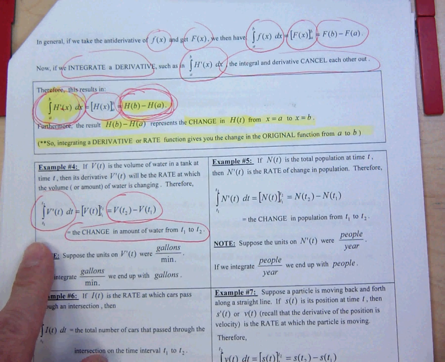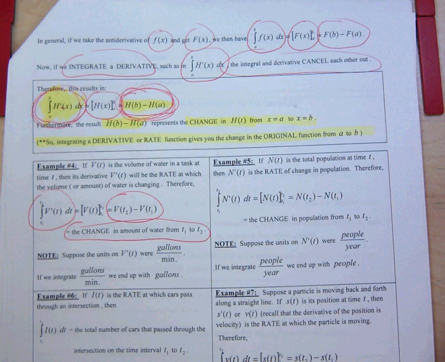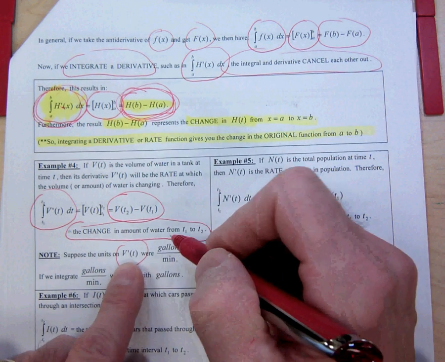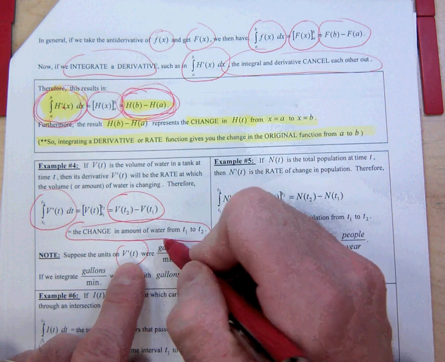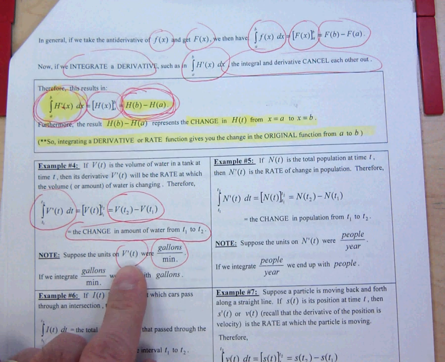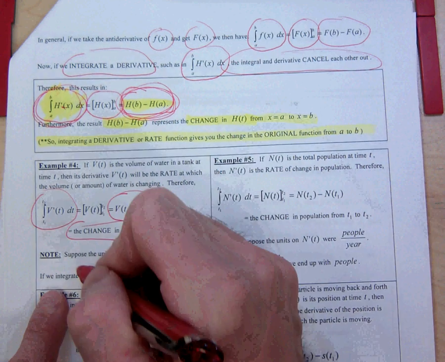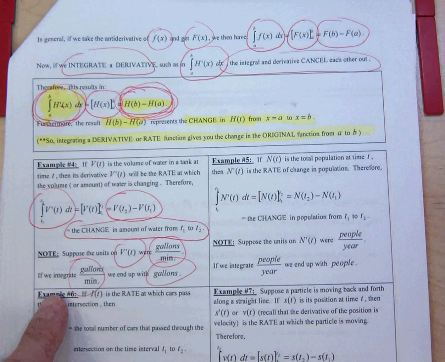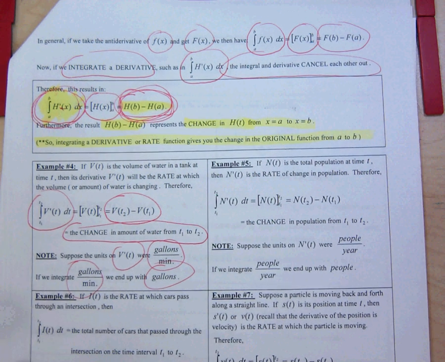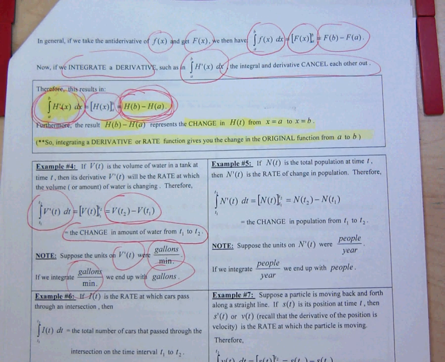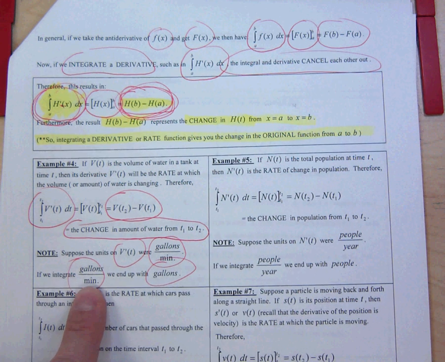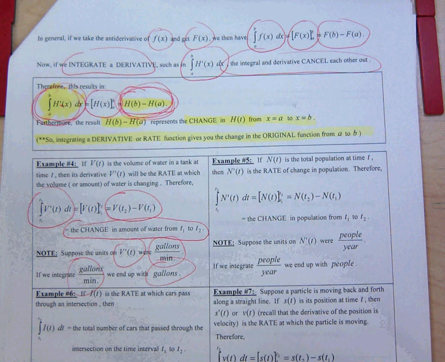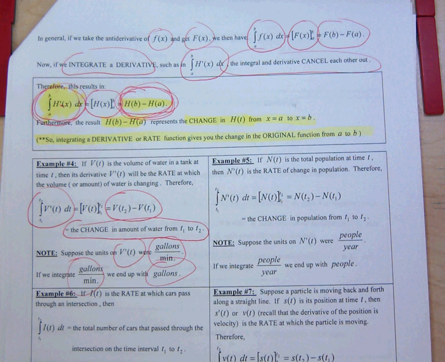Everybody agree with that? Okay, and again, the reason that happens is if you look at the units, what would be the units on V prime, for example? Maybe gallons per minute, for example? Yes, it's a rate, so it might be gallons per minute. And what happens if we integrate gallons per minute? We end up with gallons, right, guys? Yes? Because you go from the rate function back to the original function. So the original function would have been gallons if the rate was gallons per minute. Do you understand how we're going back and forth here? Yes? Okay. So again, the bottom line is this, guys.